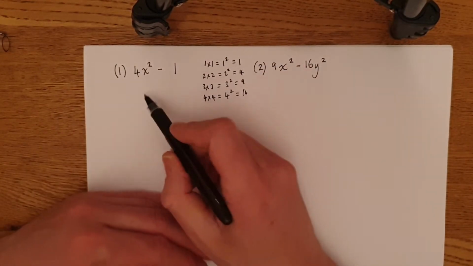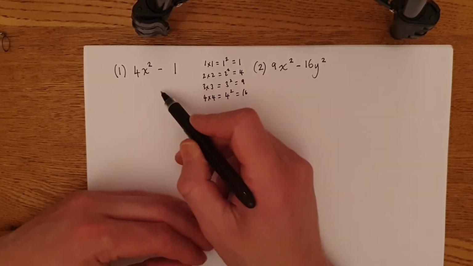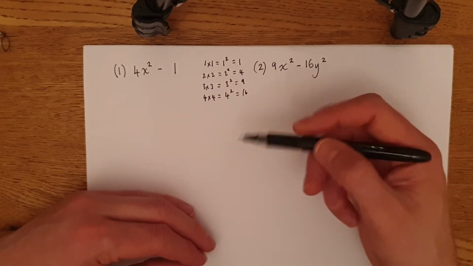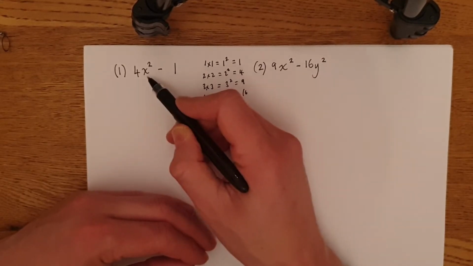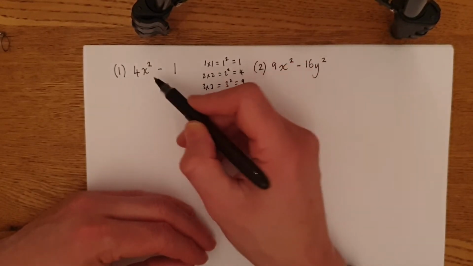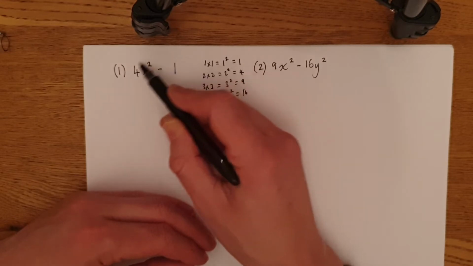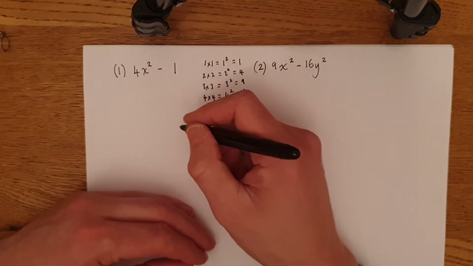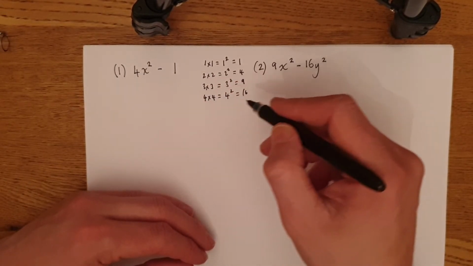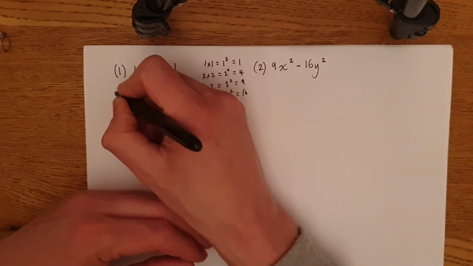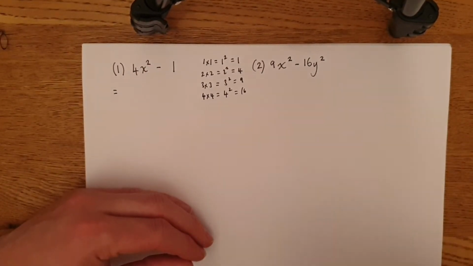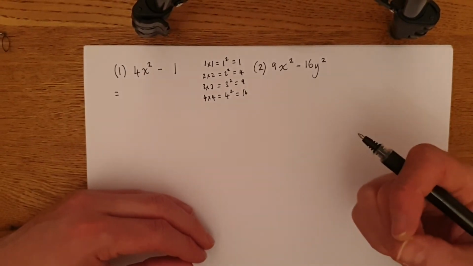Now, if I look at this first expression here that I'm going to factorise, I have all of that, okay? 4 is a square number, 1 is a square number, x squared is a square term, and we're taking away. So this does actually fit the bill for difference of two squares, although it may not seem that way when you look at it at a glance. So let's write it out, nice and obvious as one thing squared, take away another thing squared.